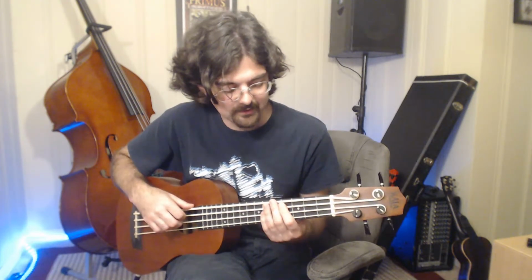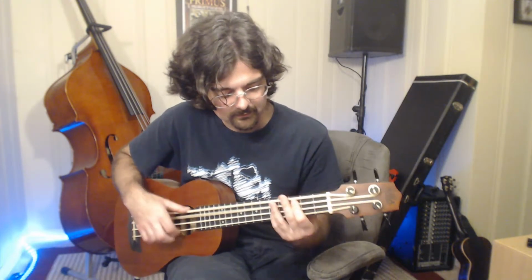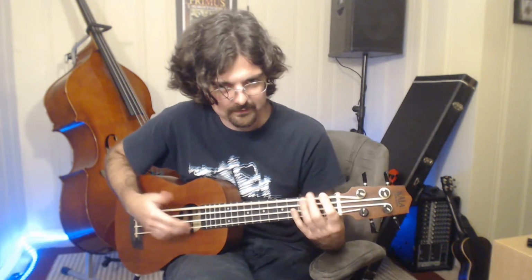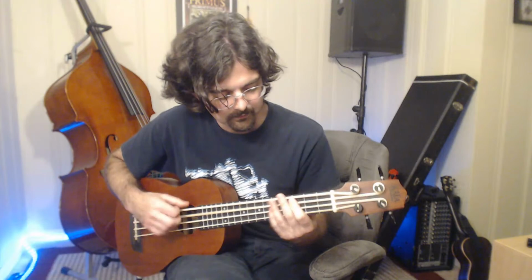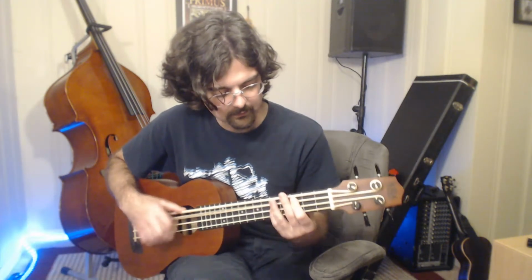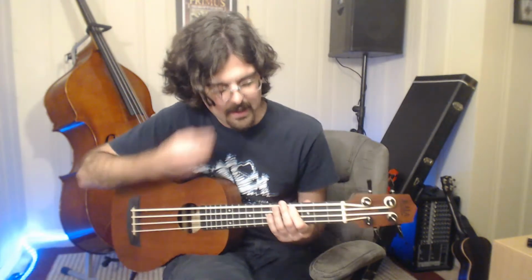I gotta remember how the drum fill goes. I mean, he might use his thumb. I'm not sure, but yeah, I think what he's doing there is just power chords here. And he might be going.